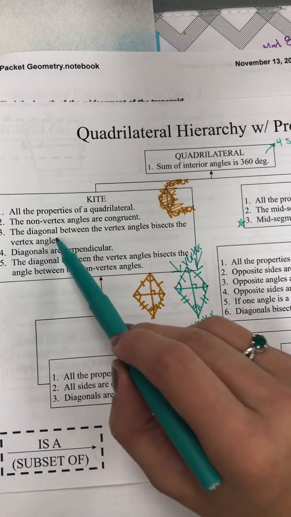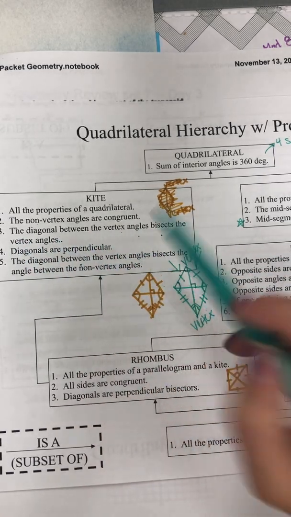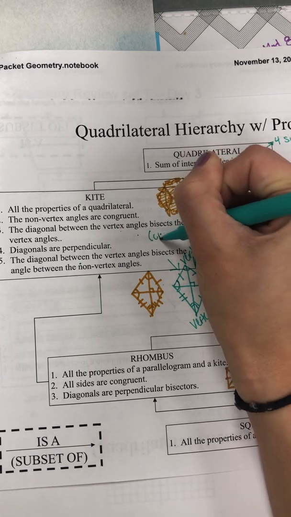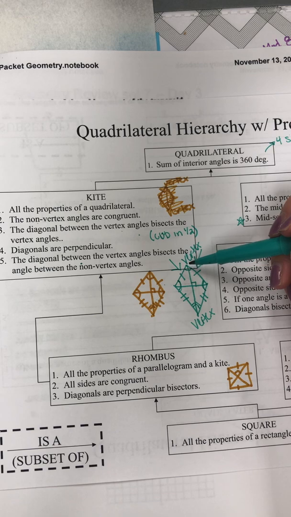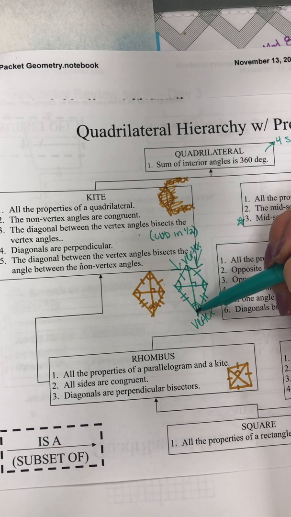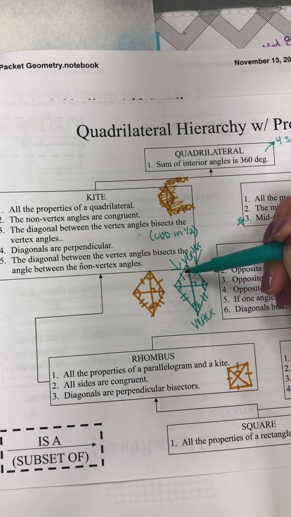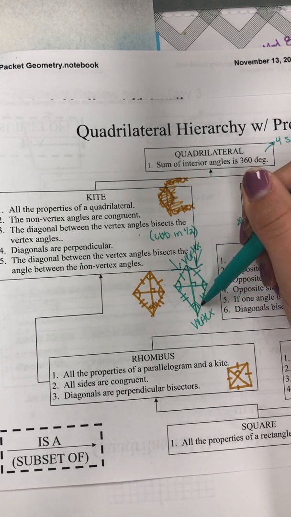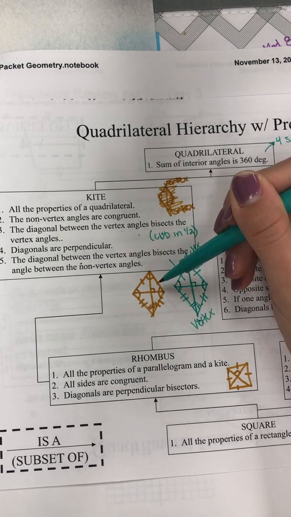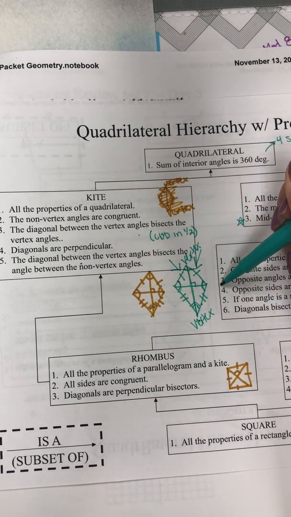Then it says the diagonal between the vertex angles is bisected. Bisected means cuts in half, so you might want to write that down. So that means when you have your kite and you draw a line through it, the vertex angles are cut into 2 parts. They're not necessarily equal to each other. It's just that each one separately is cut in half. So the vertex angles are cut in half. The non-vertex angles are equal to each other.